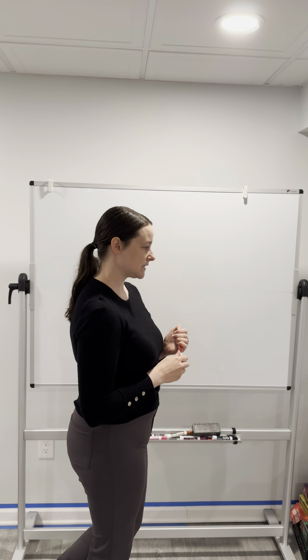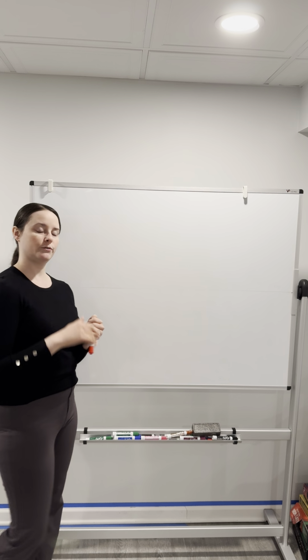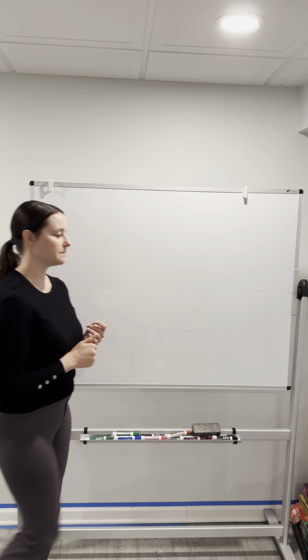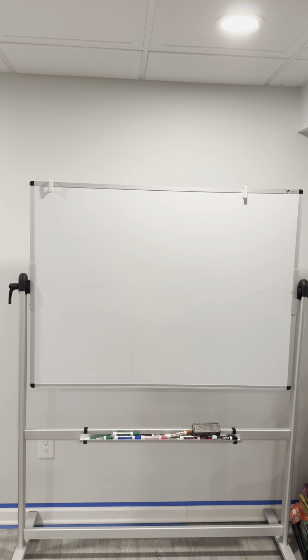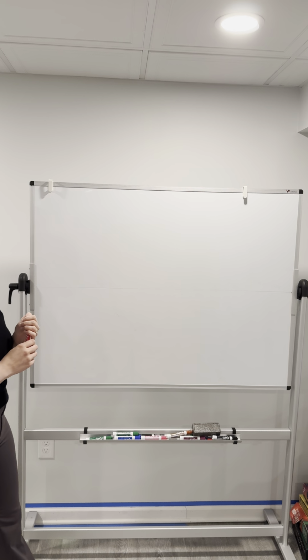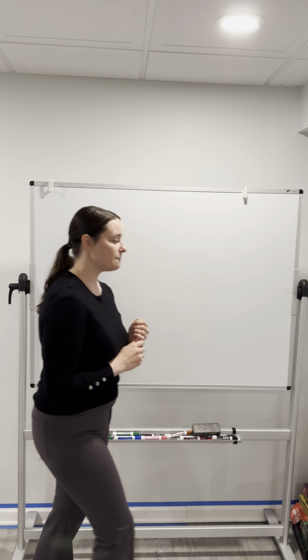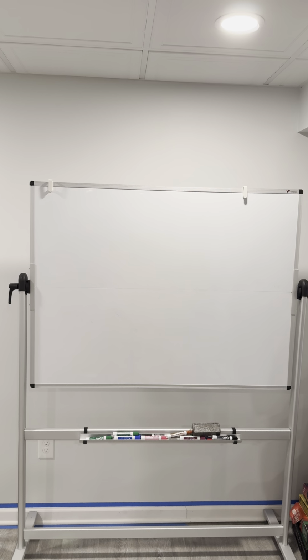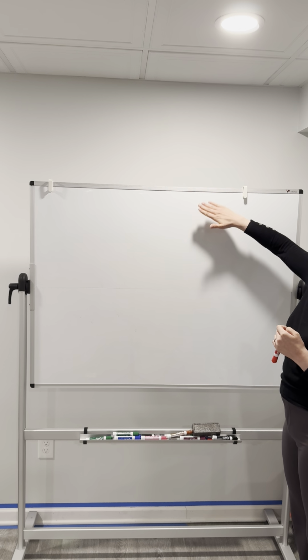A sulcus, okay, this is a groove. Okay, a meatus, this is a passageway. So we have one near your ears, the auditory meatus, okay, external auditory meatus. A condyle, this is a large round thing that sticks out, a protuberance.